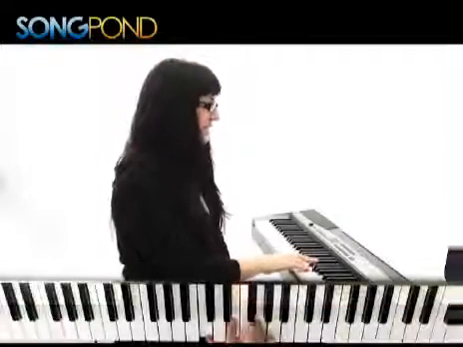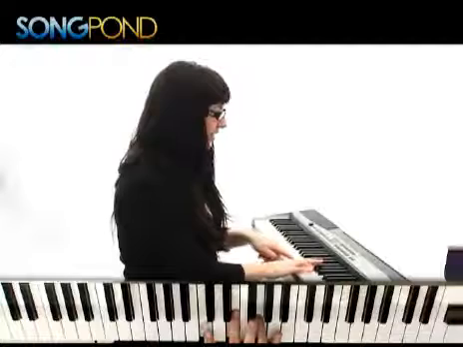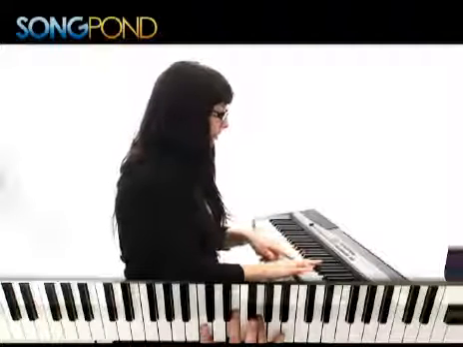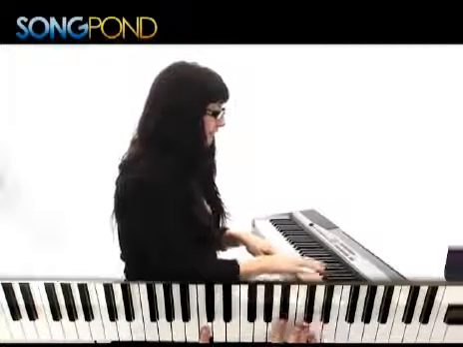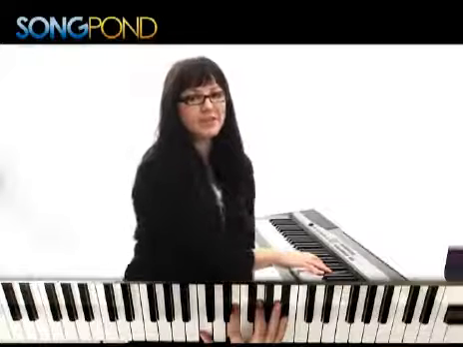The next seventh chord we're going to learn is the dominant chord. The dominant chord is when a minor seventh interval is added to a major chord. So there's our major chord, and then we're adding an interval of a minor seventh from the root, which is B flat. So that's a dominant seventh chord there.